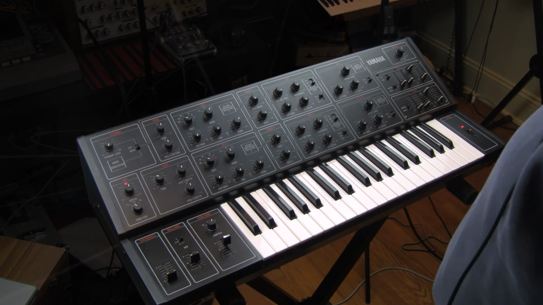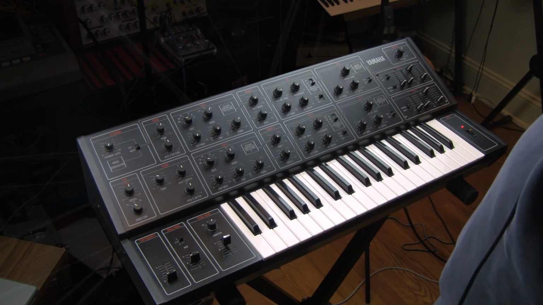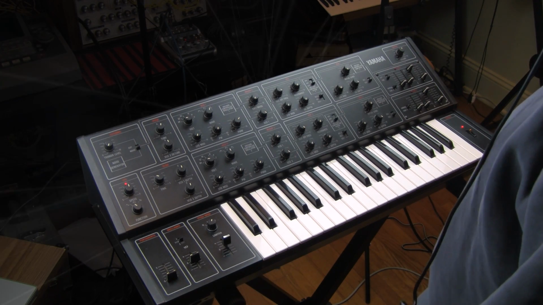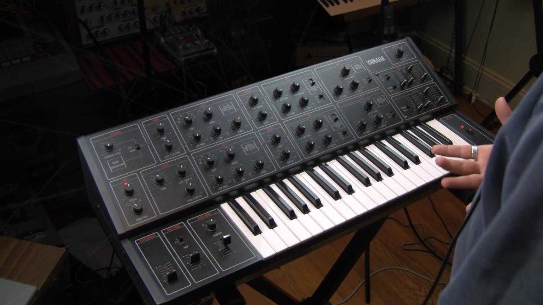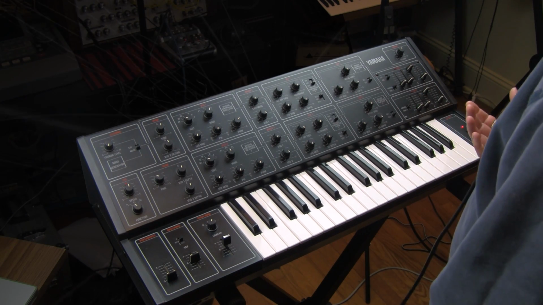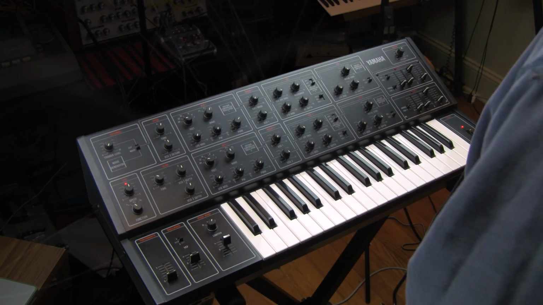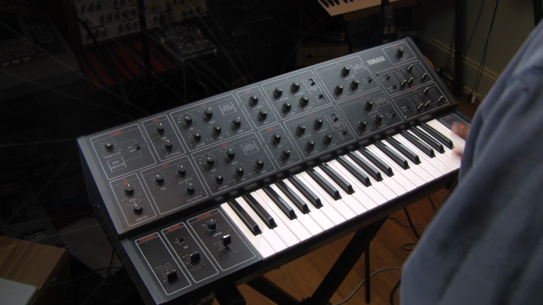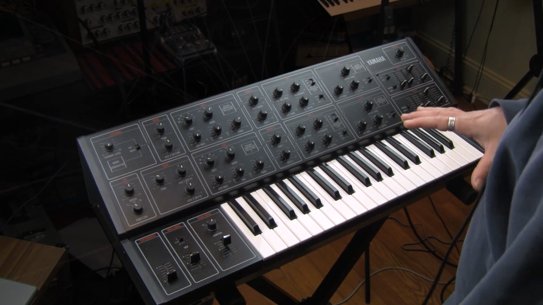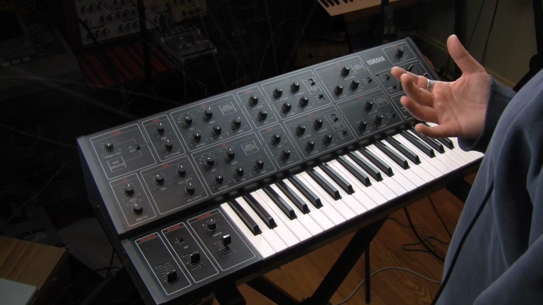I want to talk to you about Portamento and Glide on the Yamaha CS-15. Now, you may have heard Portamento called Glide on a variety of other synthesizers, but Glide is something different. In the 70s, a number of synth companies used the concept of Glide as a different thing than Portamento.